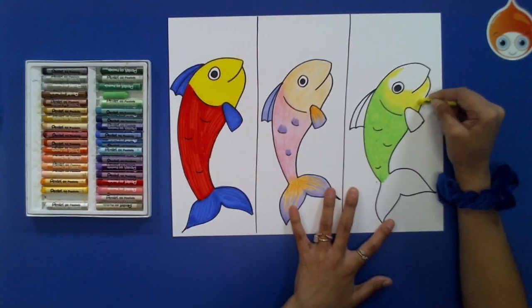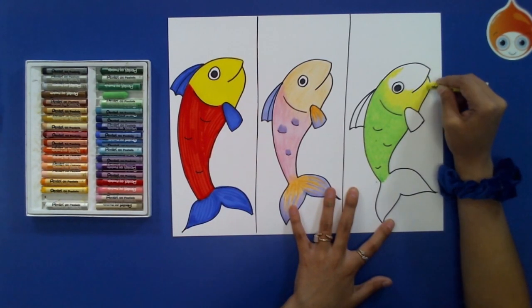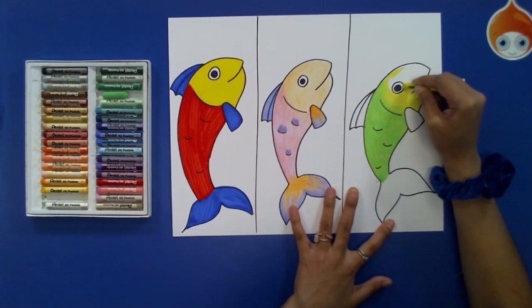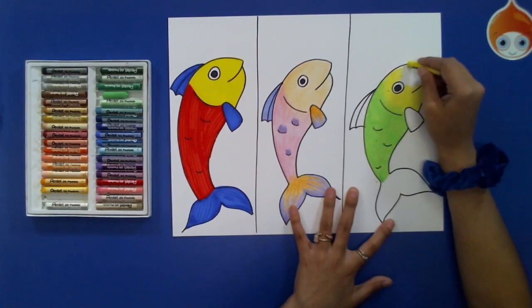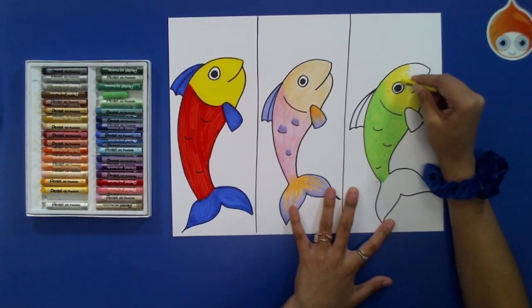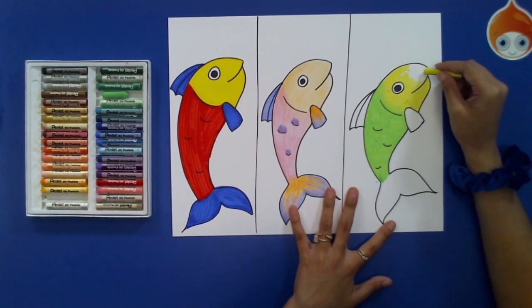And I'm going to bring a little bit of that light green up into the face of the body, which is fine. I still want to make sure I'm pressing hard, filling in those white spots, using short strokes.